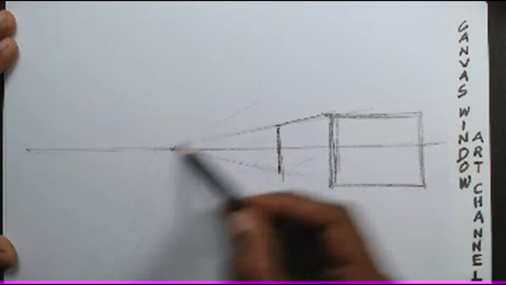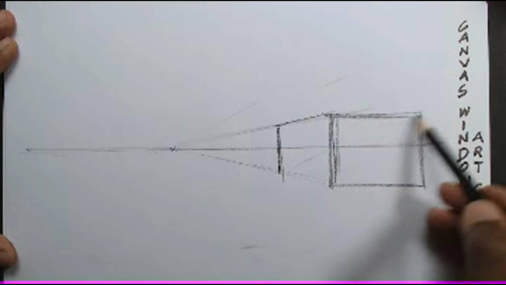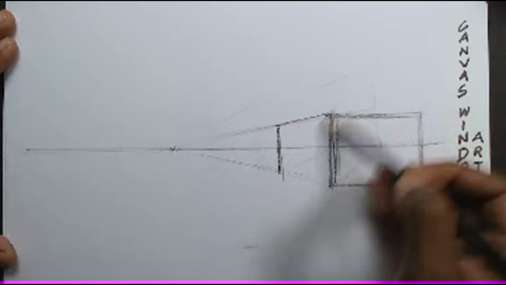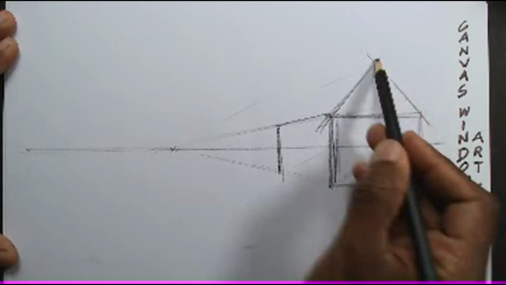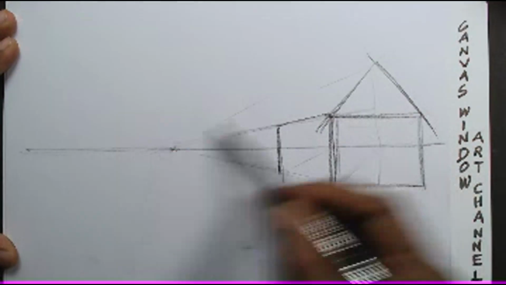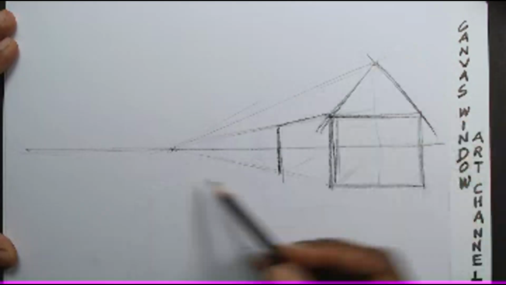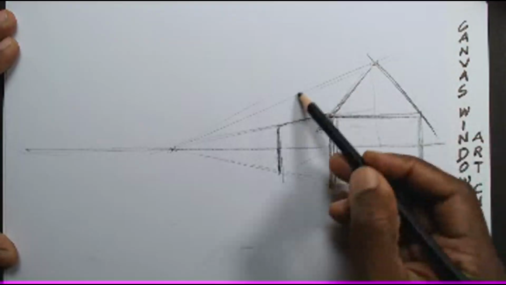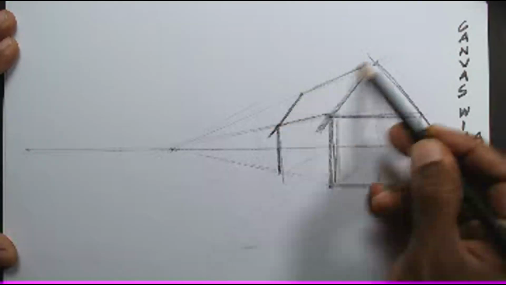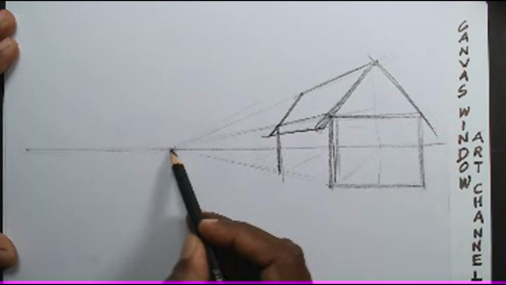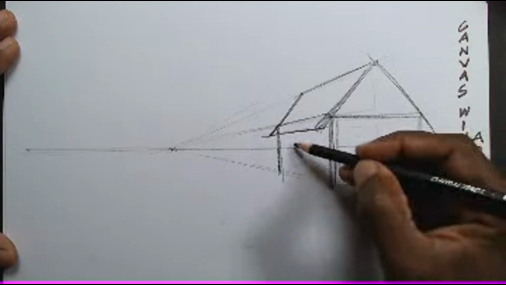Suppose if you want to place the roof over here, find the center point and extend this, and put the roof over there. Automatically, from this corner to the vanishing point, and like this parallel, you have to end it depending on how much it is slanted. So that is all. And again, the guidelines are very important, I'm telling you again.